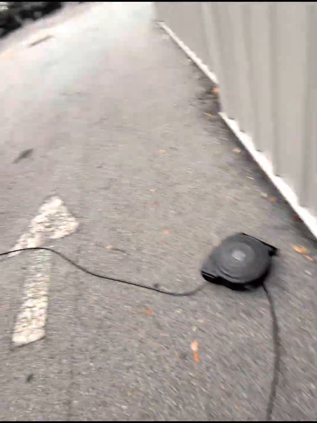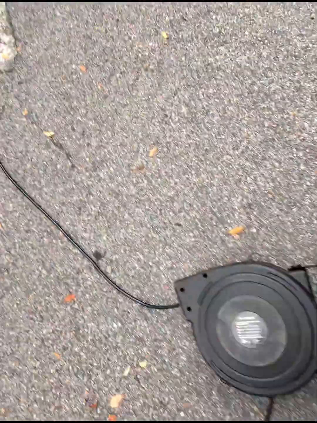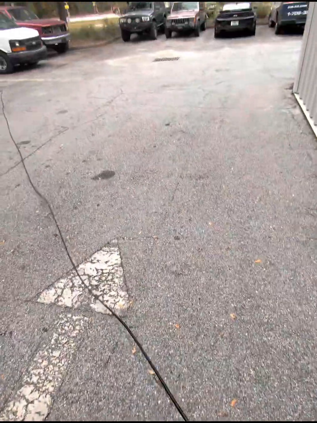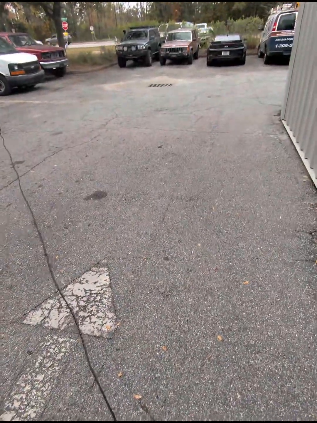So I'm thinking, well, she's warming up and whatever, and I'm verifying that she's not going to die on me while I'm driving. I'm going to pick up my stuff and make sure everything is safe.